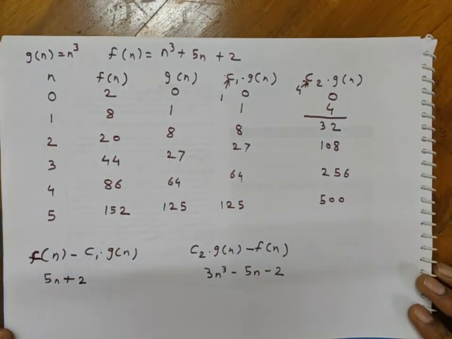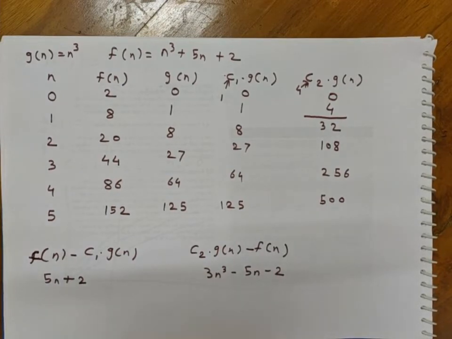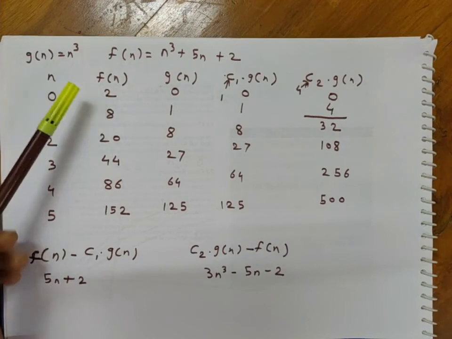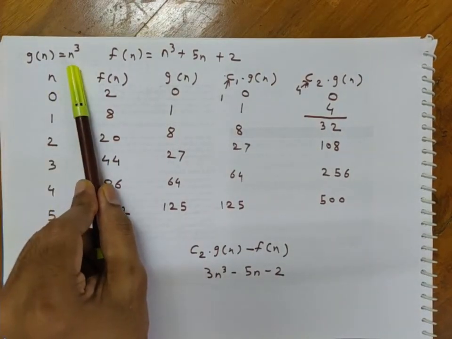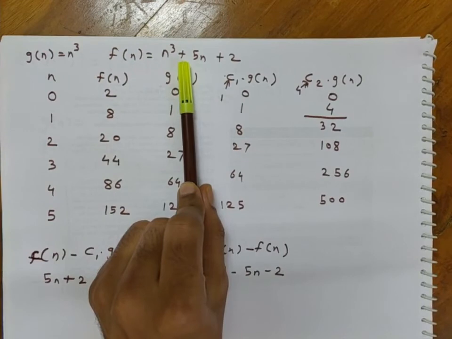You can notice that for values of n greater than say 2, both these functions are increasing functions. So what is going to happen is our fn can be effectively sandwiched between n cube and 4n cube, and that's why we are going to say that n cube is an asymptotically tight bound for fn, which is n cube plus 5n plus 2.